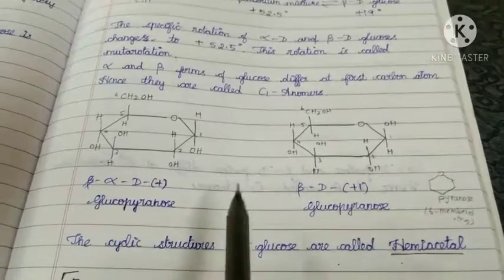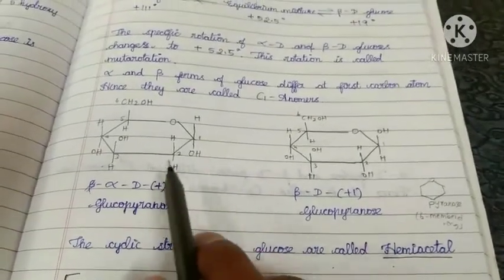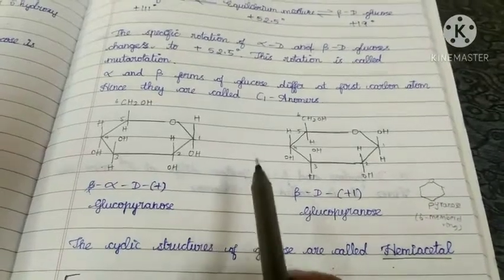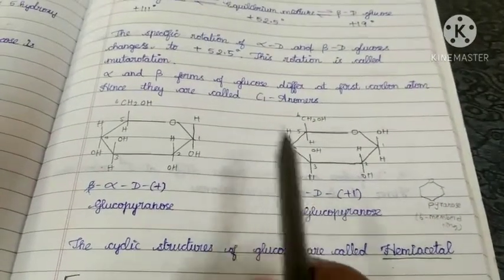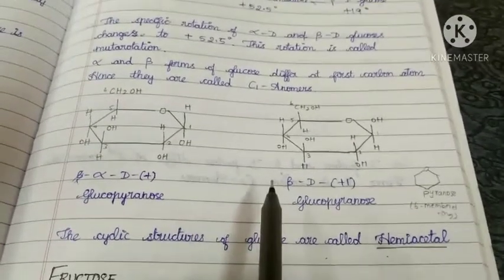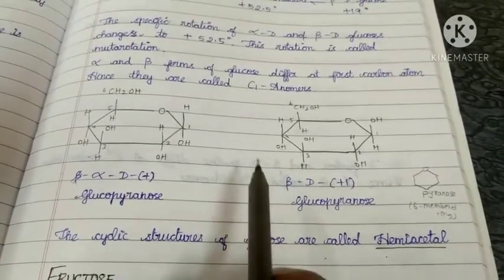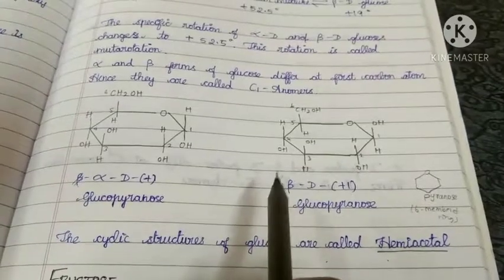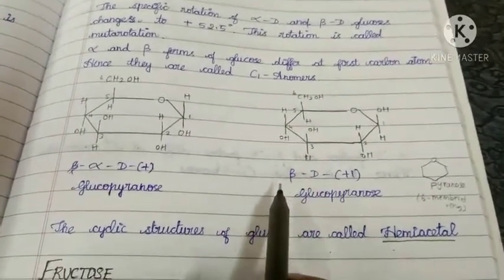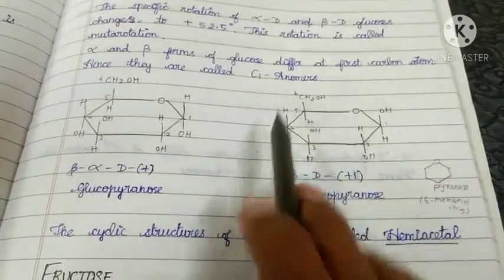Next, one more point. These are anomers. Anomers means what? If the configuration differs at the functional group carbon, that means the functional group should contain carbon. If the configuration differs at that carbon, that is called anomers. Why is it called C1 anomers?